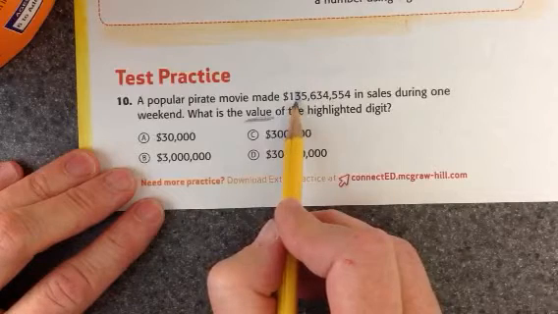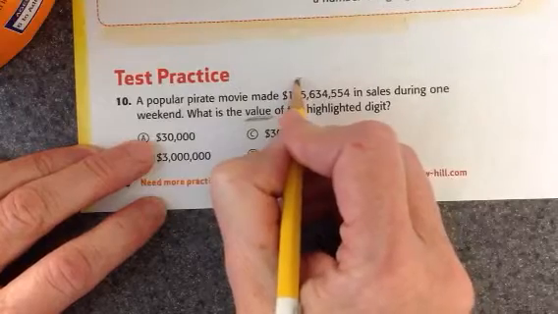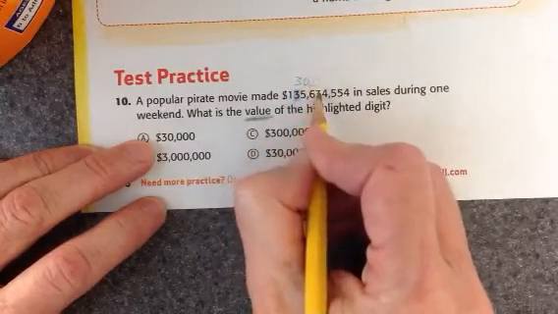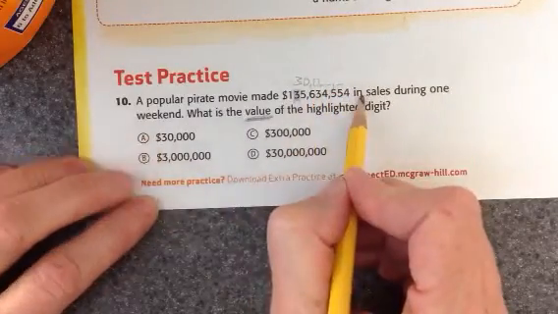Well, we know it's in the millions period. So if I just write 3, and put a 0 for every single digit that's left here. Put one here and here and keep going. It'll help me to find out the answer.